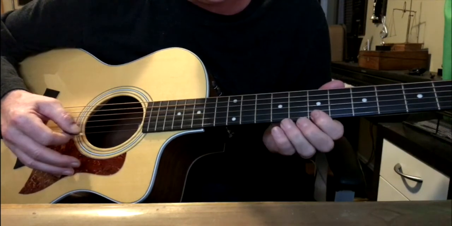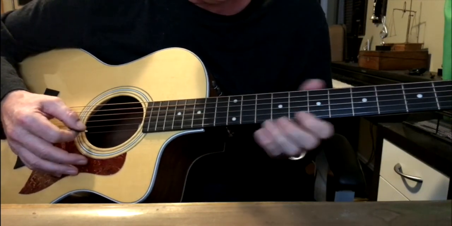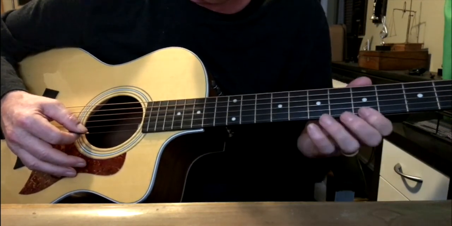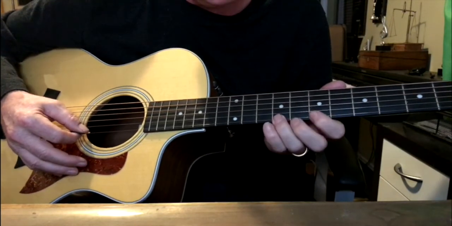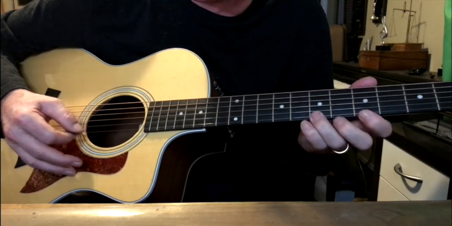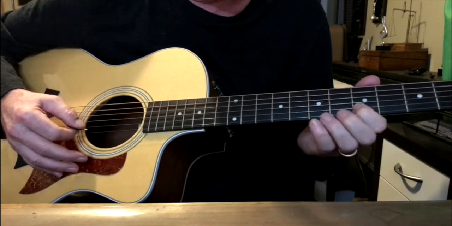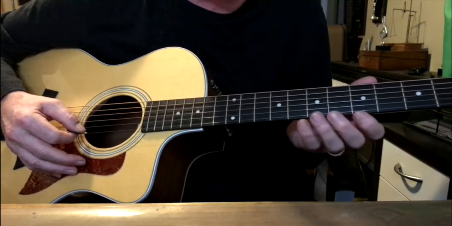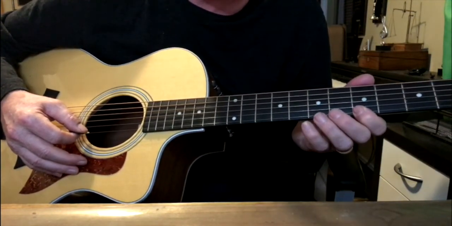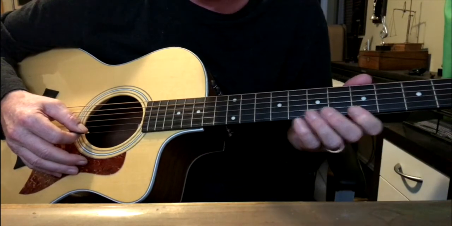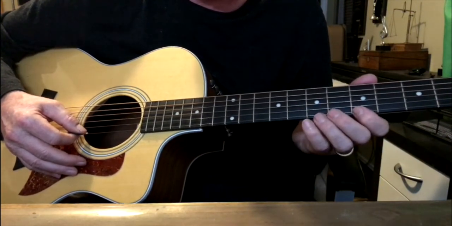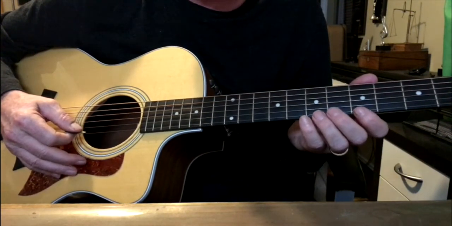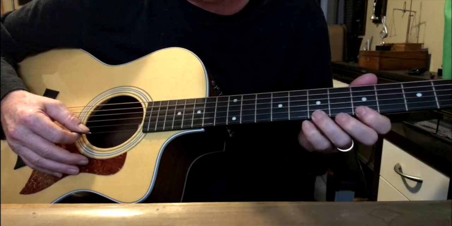I'm not trying anything fancy here, just trying to show you how you get from all the different 3s and 2s, and then throwing in the occasional note from the major scale.